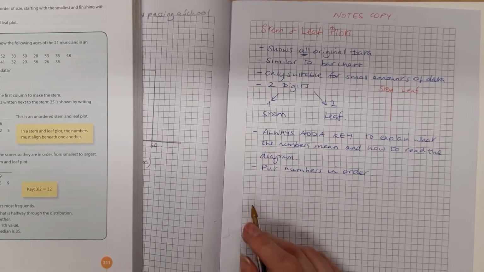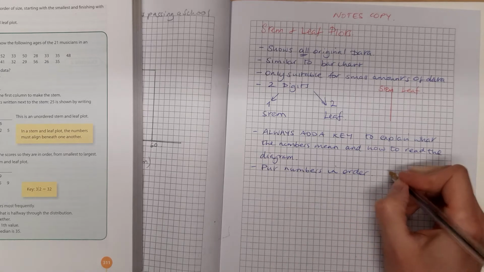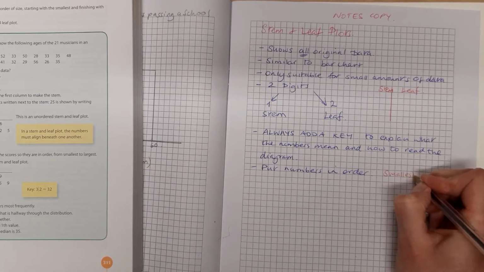And you always put the numbers in order. It always goes from smallest to biggest.